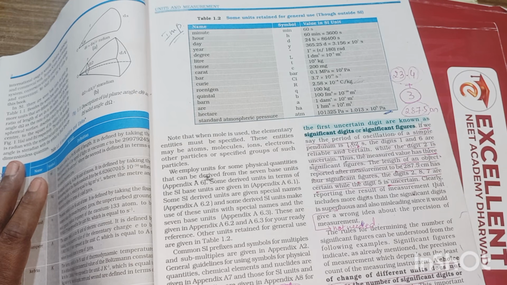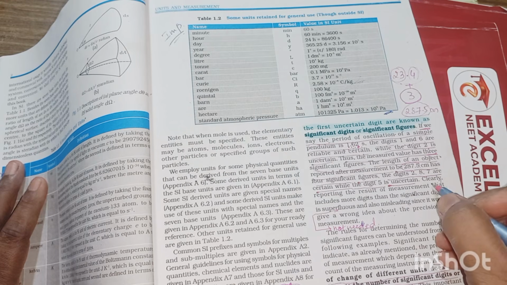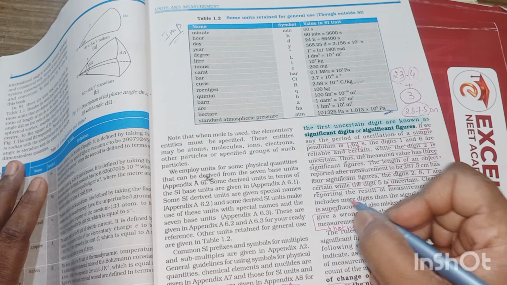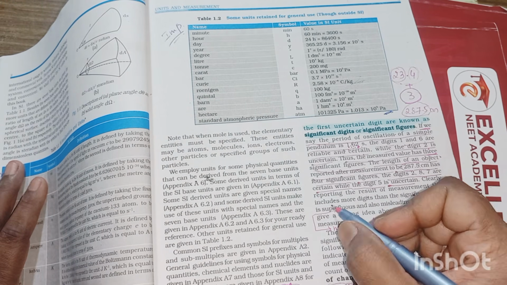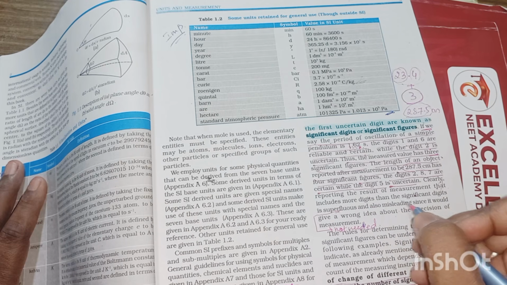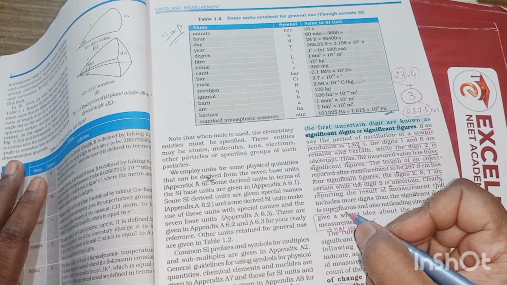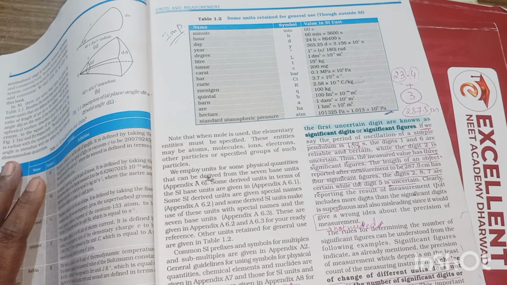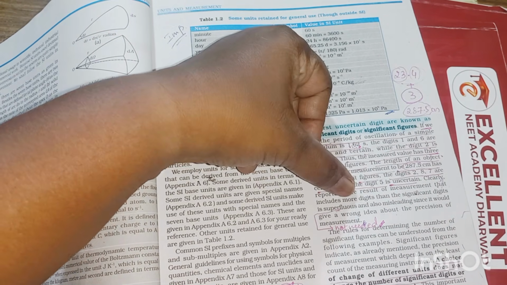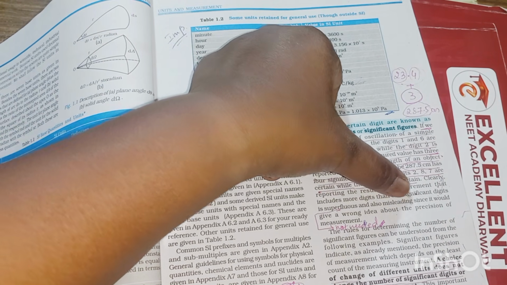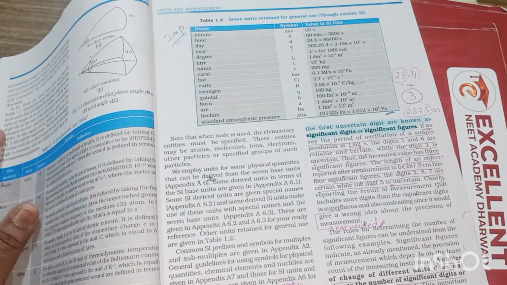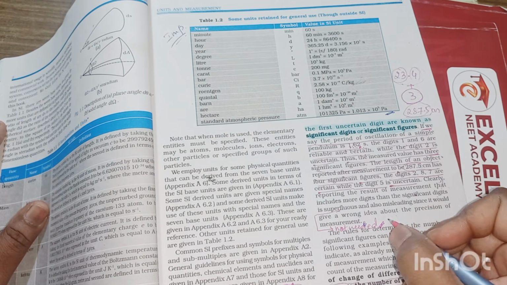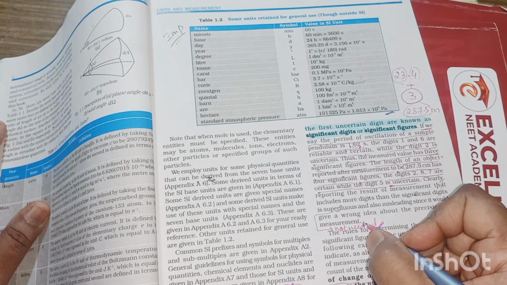Sometimes what happens is, reporting the result of measurement that includes more digits than the significant digits is superfluous. Superfluous means it is not needed. And also misleading, since it would give a wrong idea about the precision of the measurement.